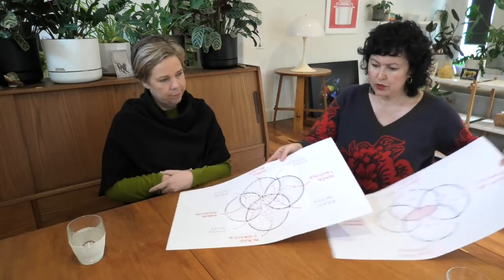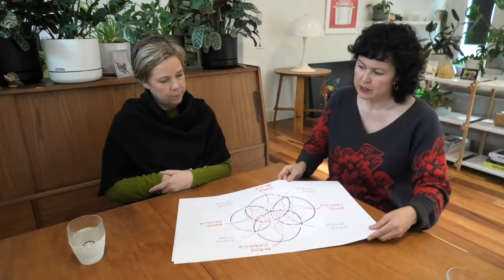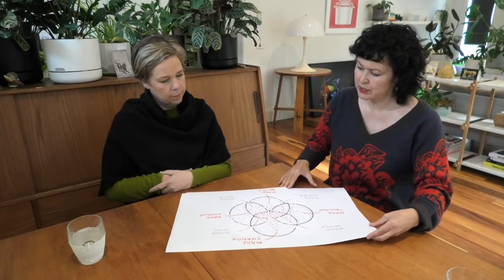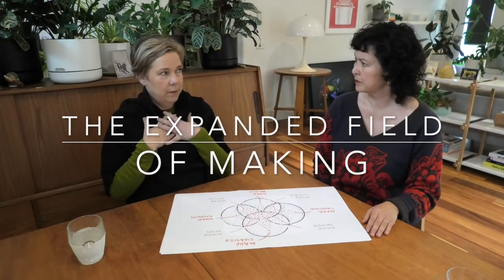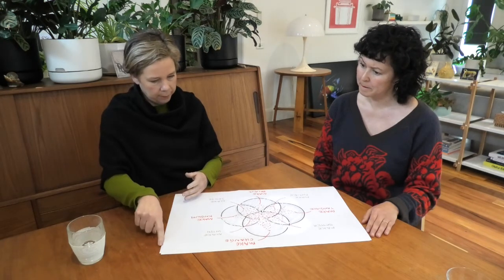So Lisa, you've also been talking about the expanded field of making. We've got another diagram here. Could you take us through how design as an integrative practice relates to this notion of the expanded field of making? So I was totally the designer that always enjoyed the verb more than the artifact. I always worked with people that liked the artifacts more, but I was always the person that enjoyed that process.